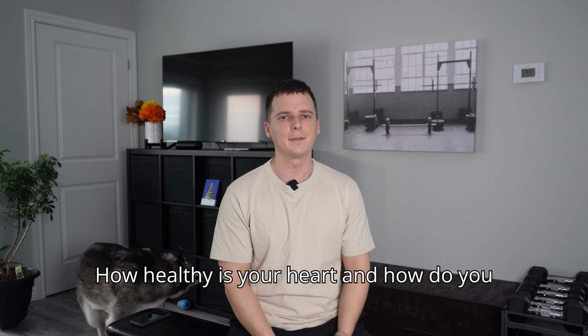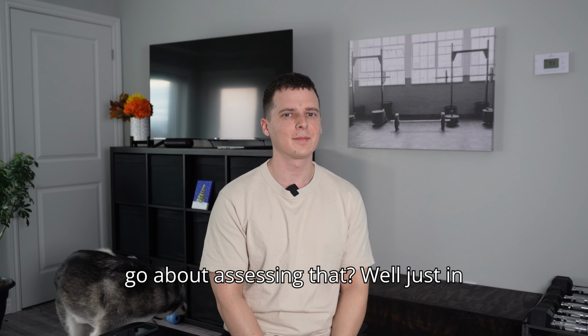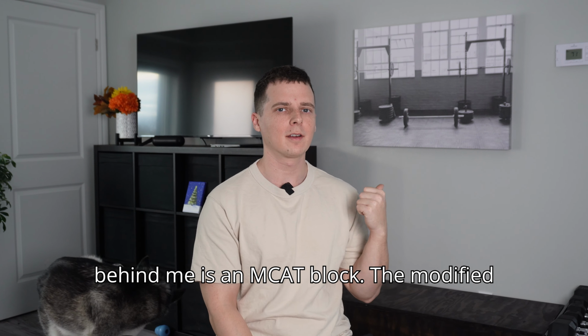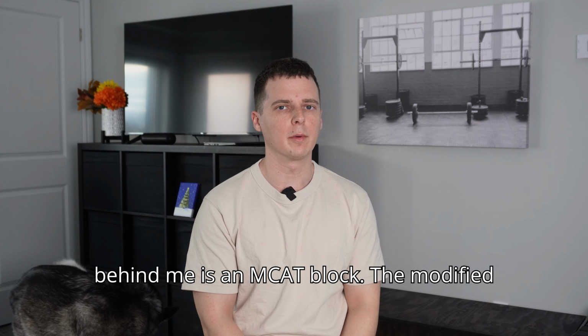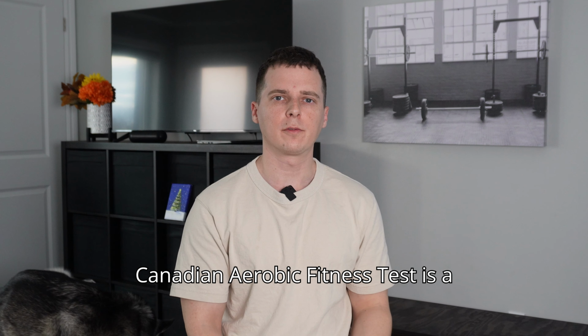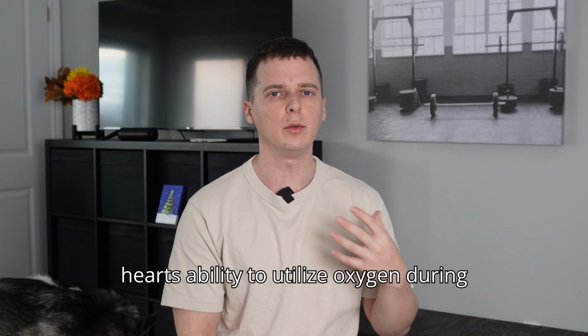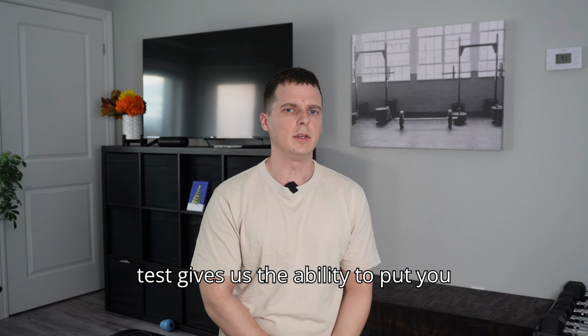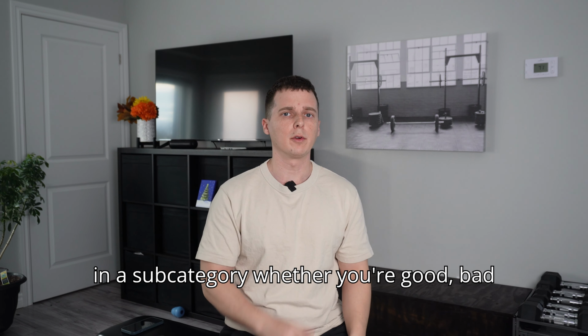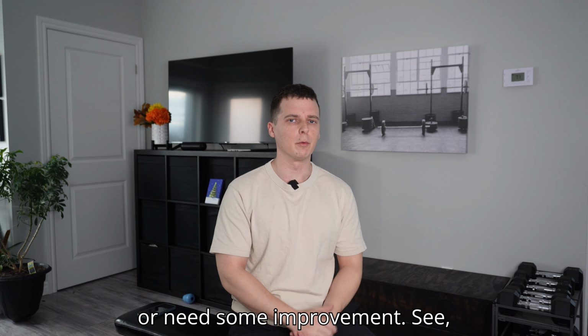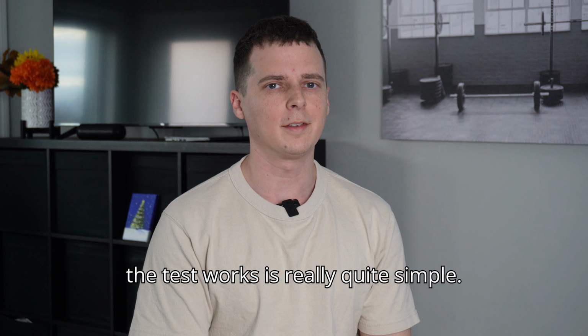How healthy is your heart? And how do you go about assessing that? Well, just in behind me is an mCAFT block. The Modified Canadian Aerobic Fitness Test is a standardized approach for assessing the heart's ability to utilize oxygen during exercise. The outputs of the test give us the ability to put you in a subcategory, whether you're good, bad, or need some improvement. How the test works is really quite simple.